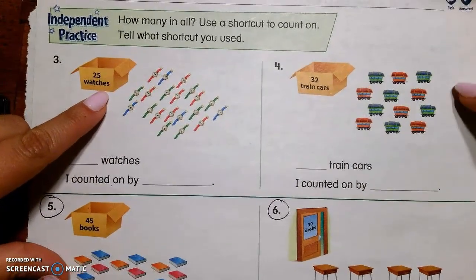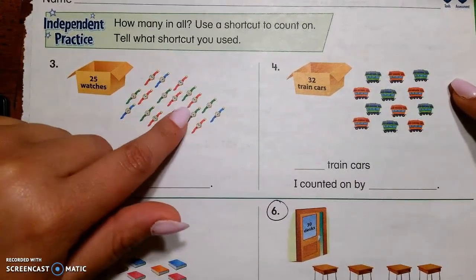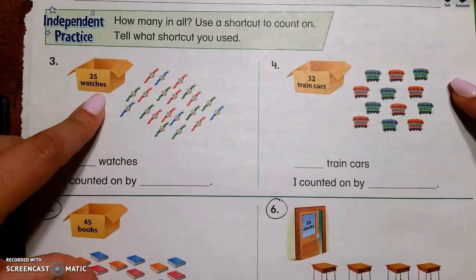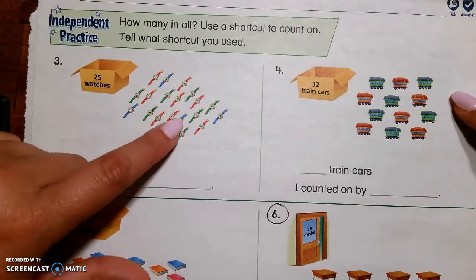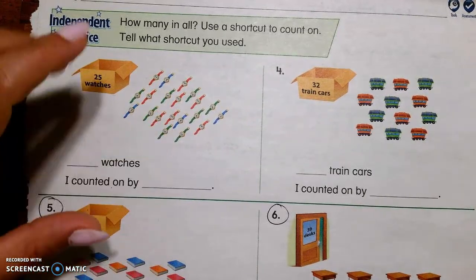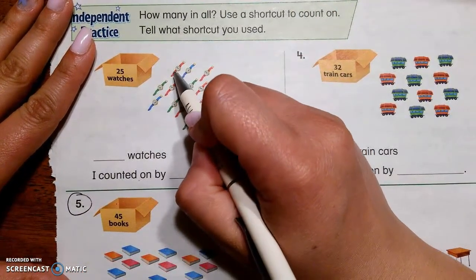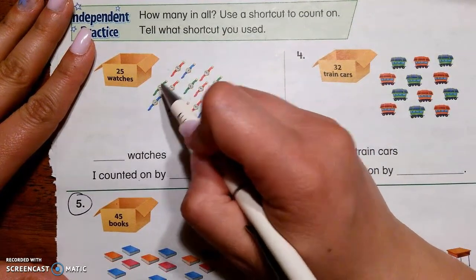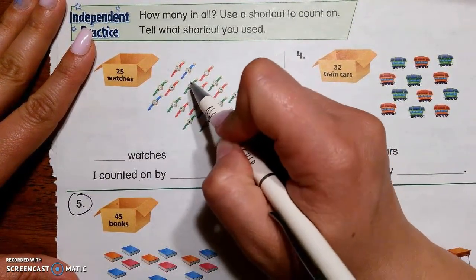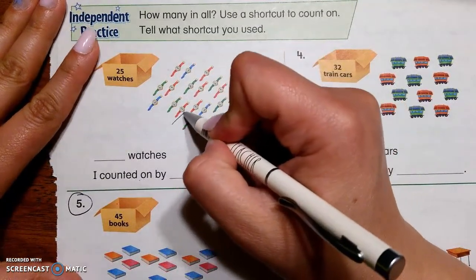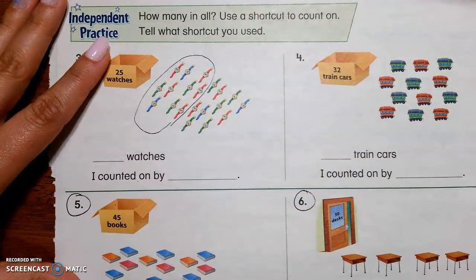Number 3 says there are 25 watches in the box, but we have all these laying out and we have to count how many go in. And we're trying to find a shortcut. So again, I'm going to count out 10 watches and I'm going to circle it. You ready? So I'm going to start at the top. 1, 2, 3, 4, 5, 6, 7, 8, 9, 10. I'm going to circle it. Okay, there's 10 in there.